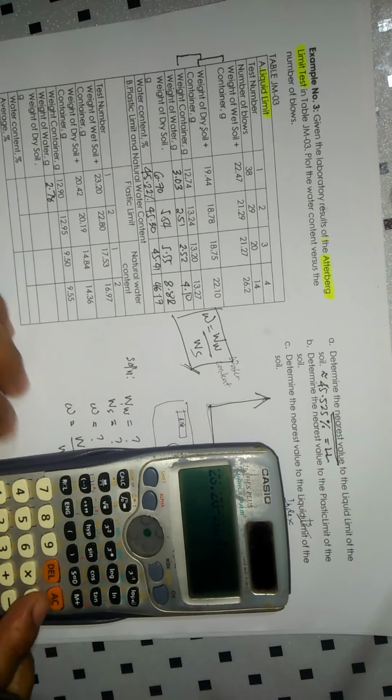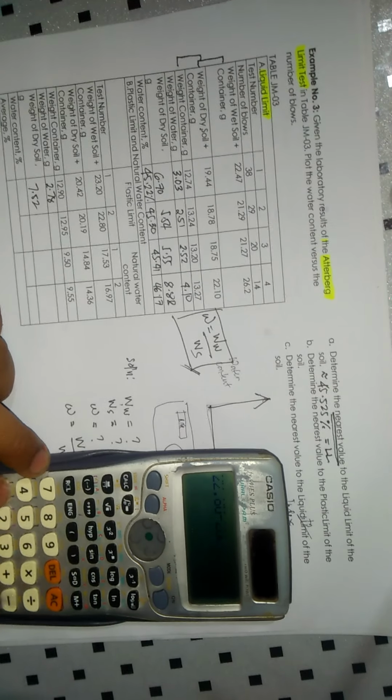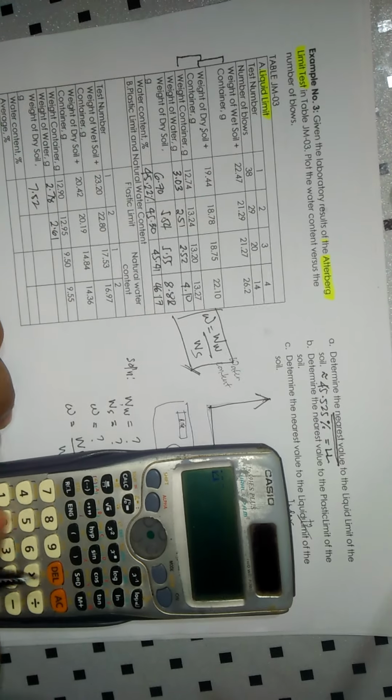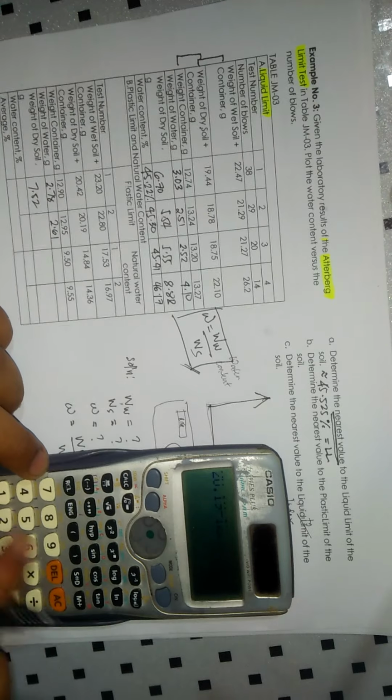minus 20.42. So 2.78. And then 20.42 minus 12.90 to make it the weight of dry soil, 7.52. Then next, 22.80 minus 20.19, okay, 2.61. And then this one, 20.19 minus 12.95, 7.24.